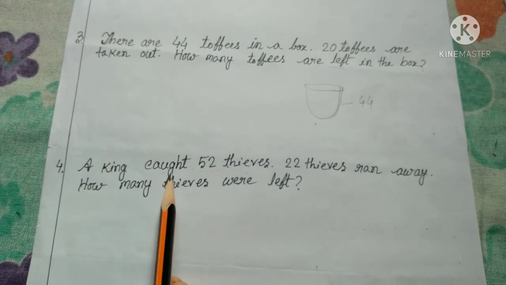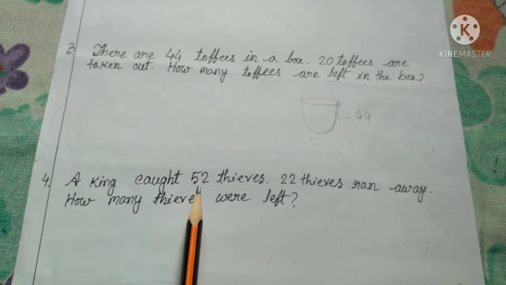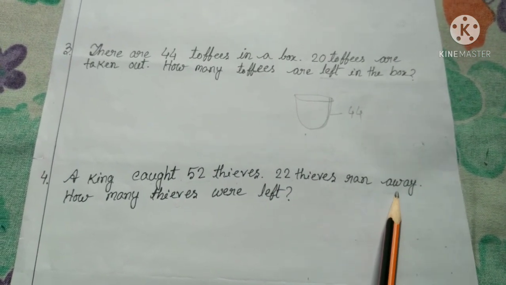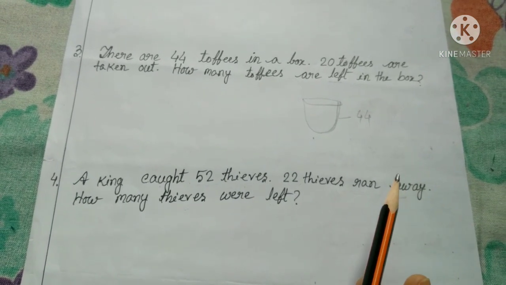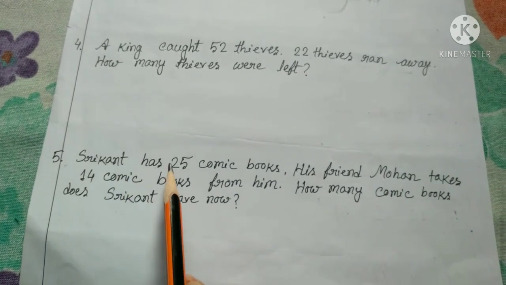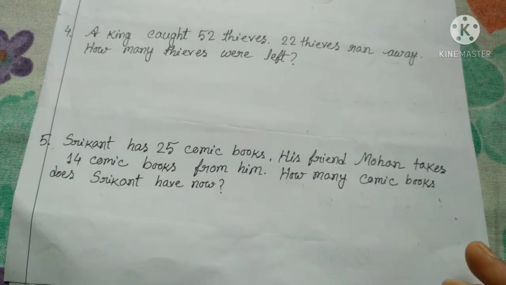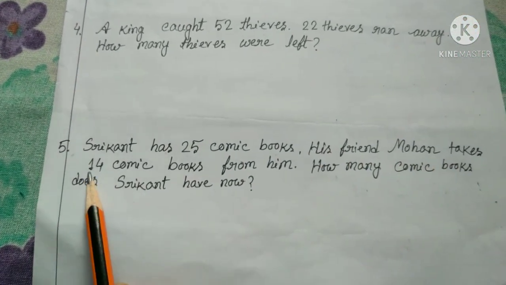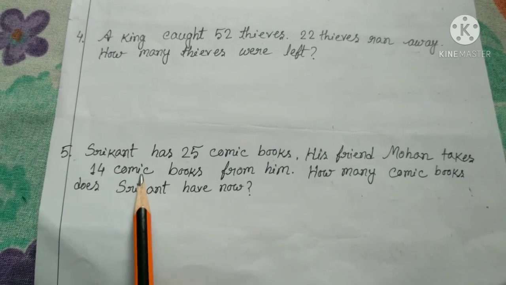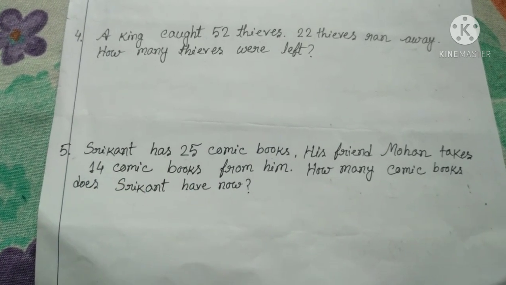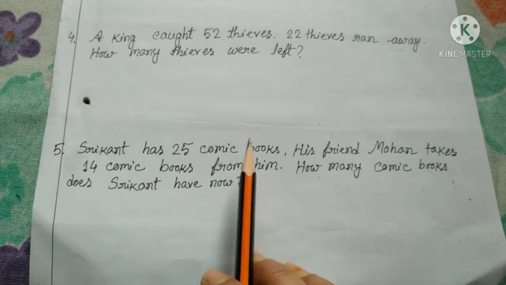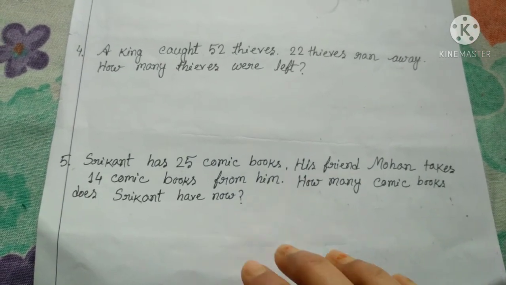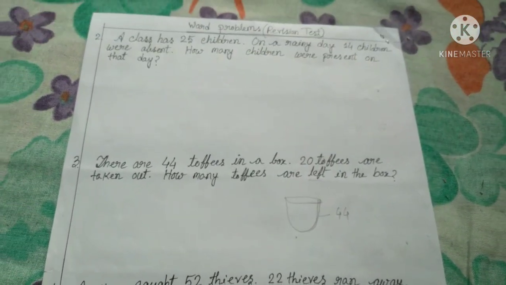Number 4. A king caught 52 thieves. Total 52 thieves. 22 thieves ran away. So how many thieves are left? Next, Srikant has 25 comic books. Total 25 comic books. His friend Mohan takes 14 comic books from him. How many? 14, from total 25. How many comic books does Srikant have now? At the end of this video, I give all the answers.